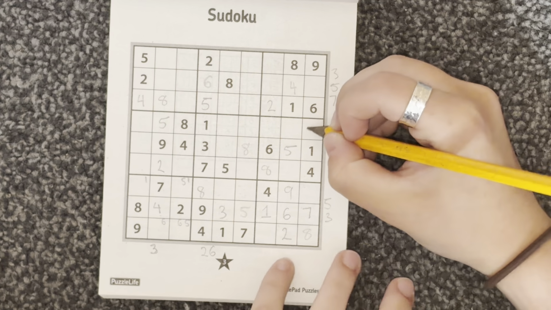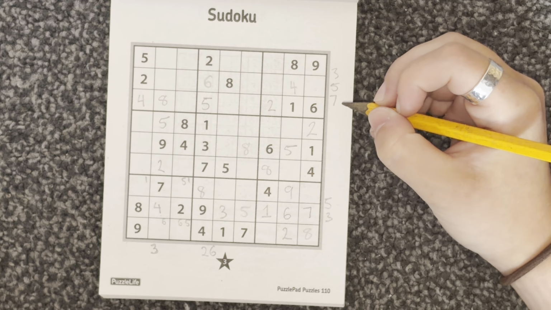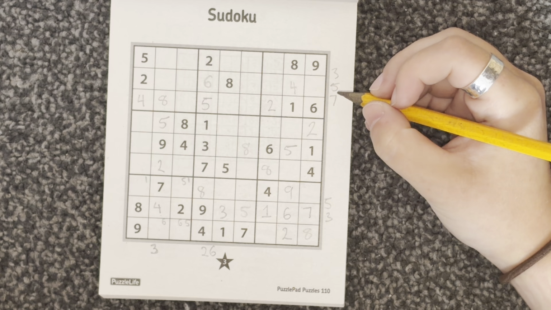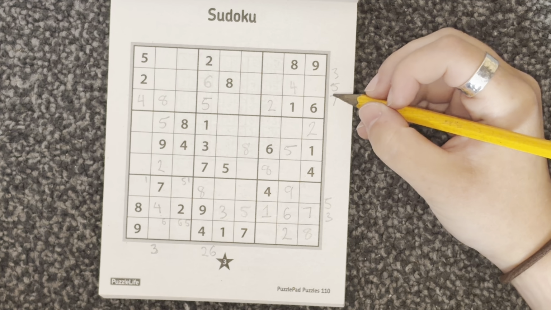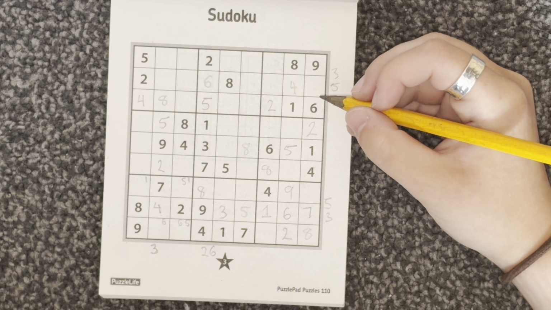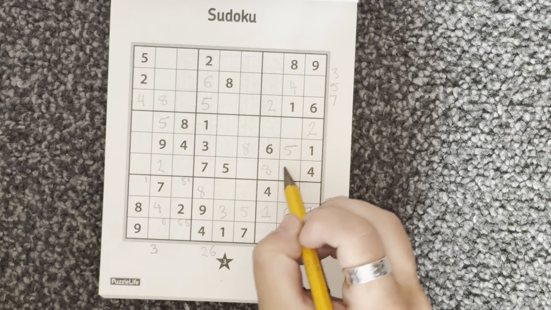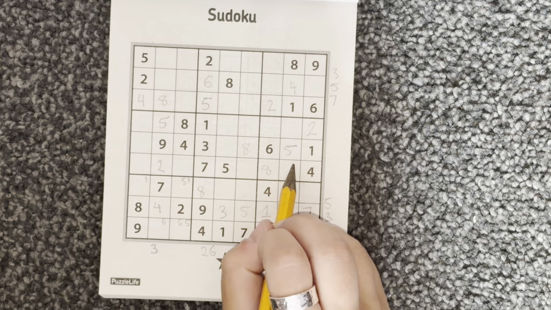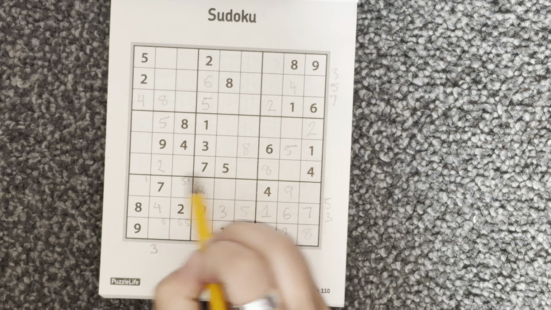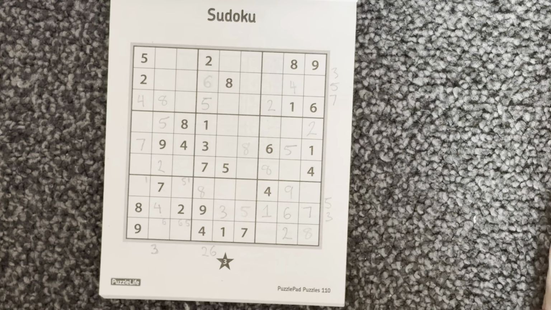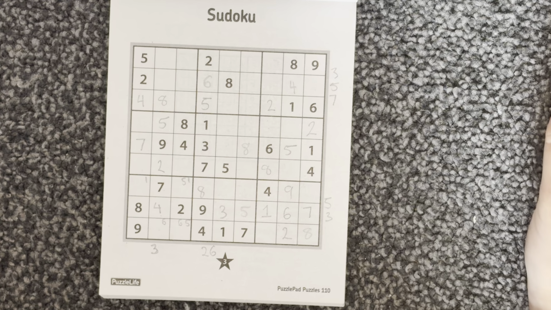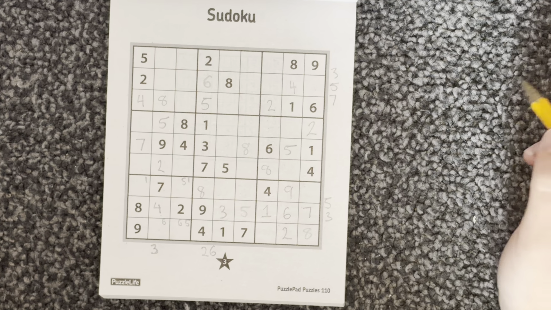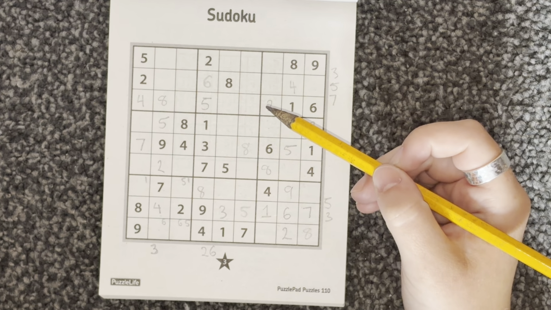Then that means we can get the 2, which is nice. Okay, we also then know that the 7 has to be in the top row, which means that it can't be in the top row here, which means that that has to be a 7. Which is always helpful.